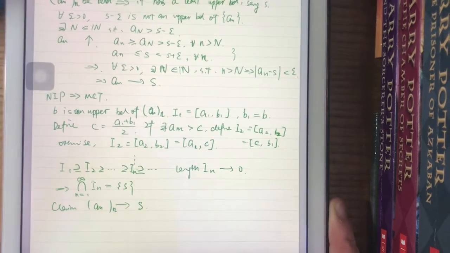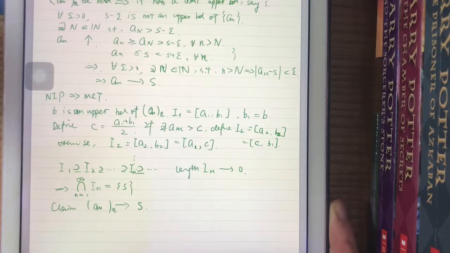Okay. And the next part, I also want to give you the proof of the monotone convergence theorem from the nested interval property. So let's see it.